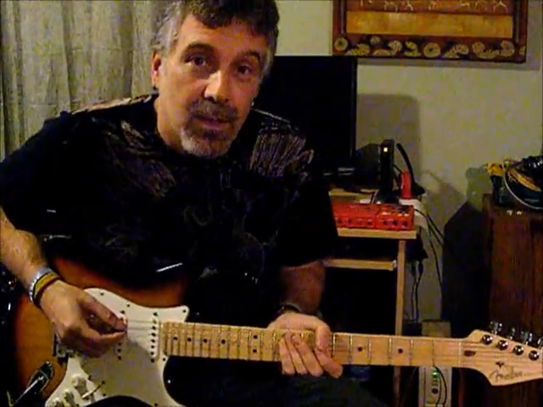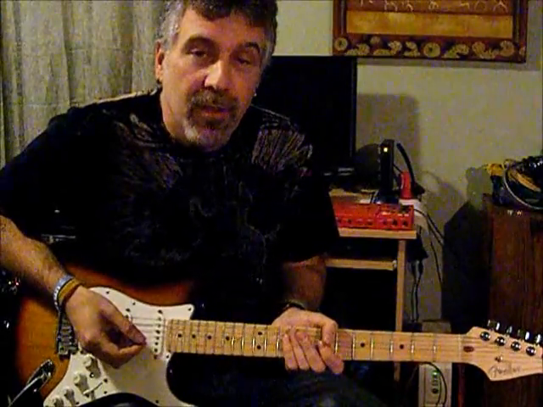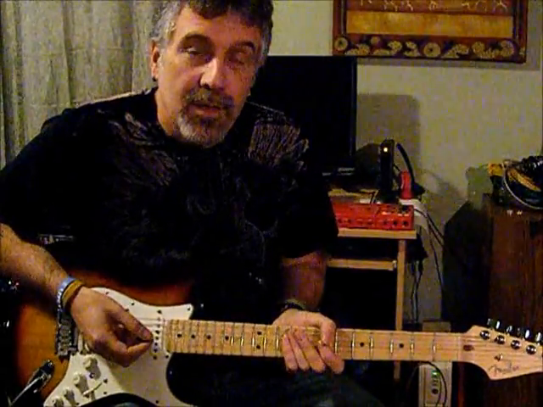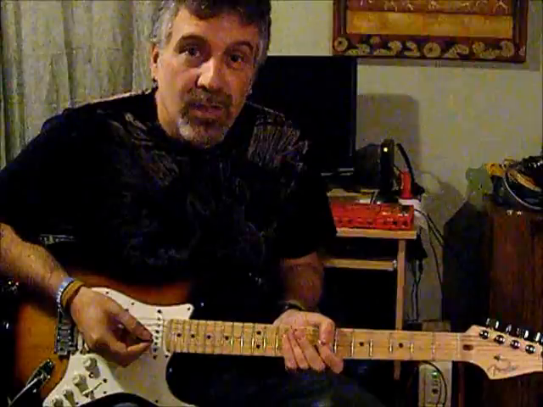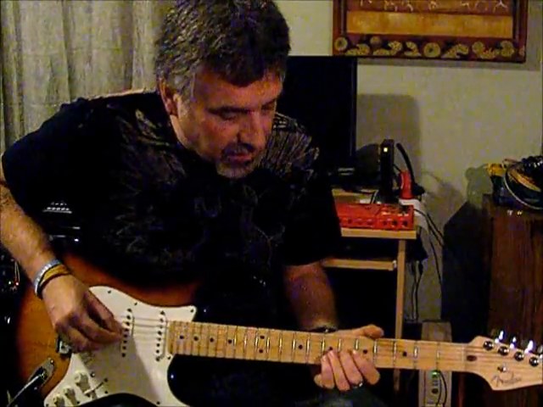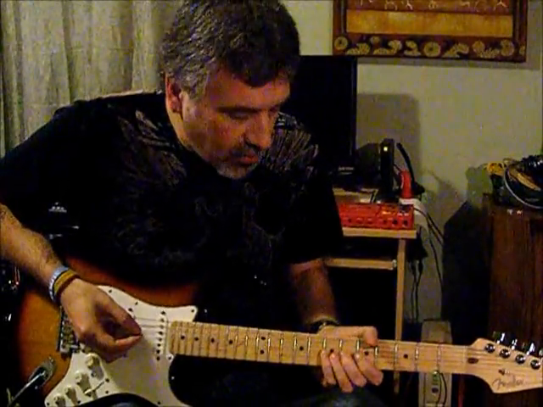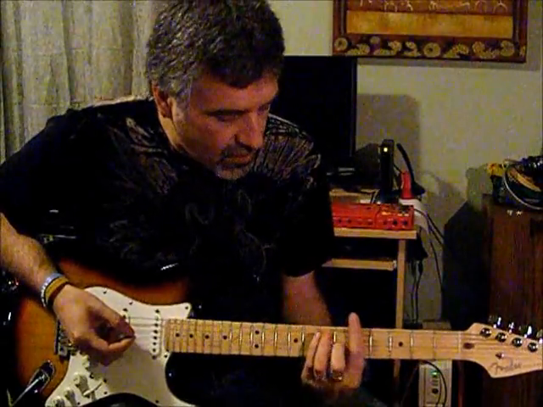Now, there are other passing notes that you can use as well, and again, just half steps, sharps and flats. One of the most common that's used in blues riffs is actually a D flat, the D flat being here on the 6th fret of the 3rd string. And what's cool about that, even though it's a passing note, it is actually a note that's part of the A7 chord.